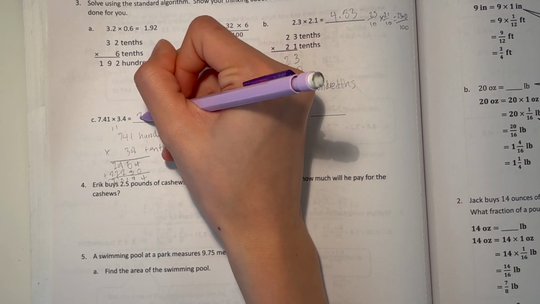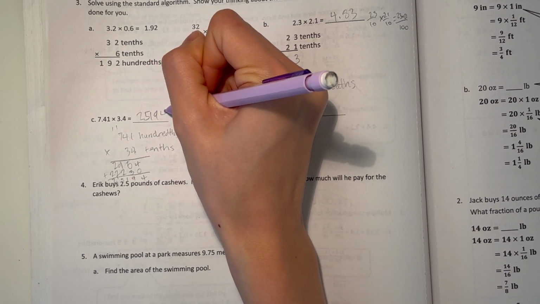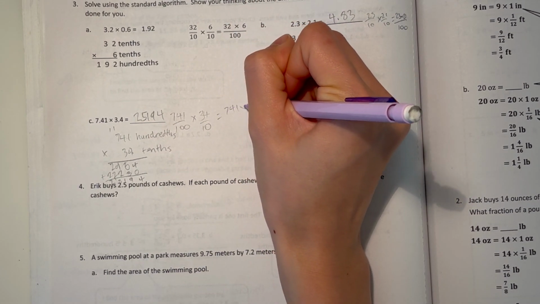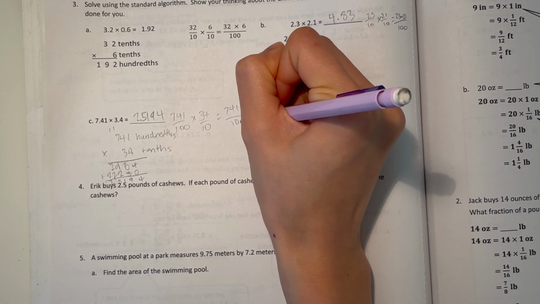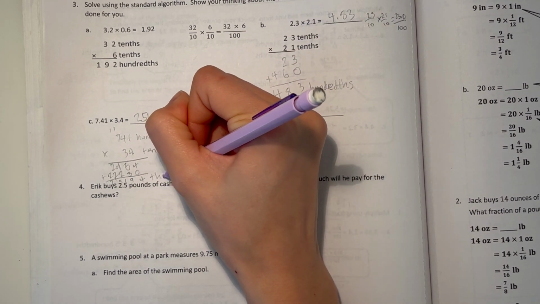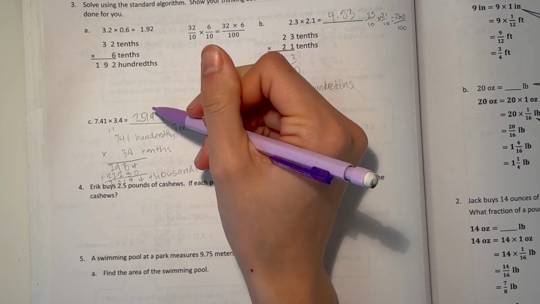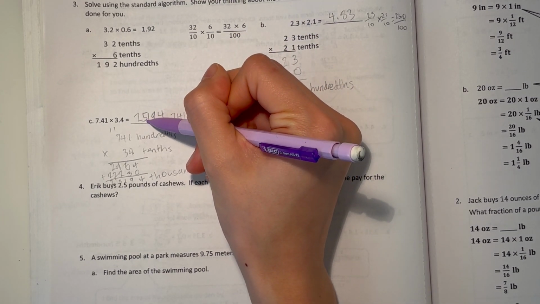That's 2, 5, 1, 9, 4. Thousandths. So thousandths, so that'd be right here.